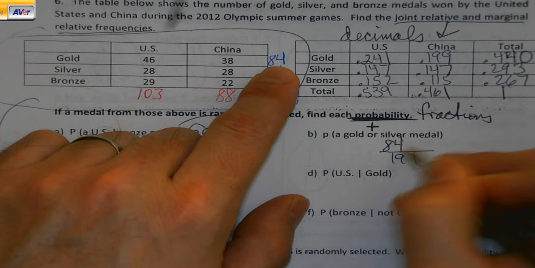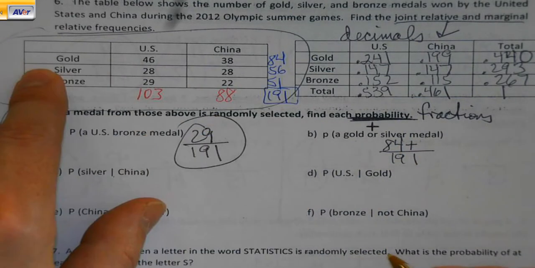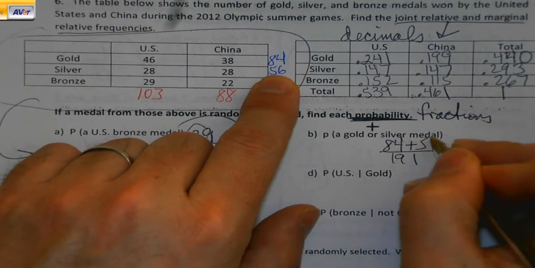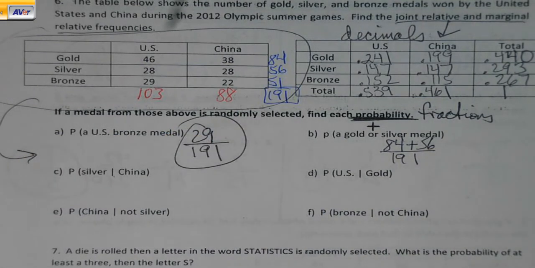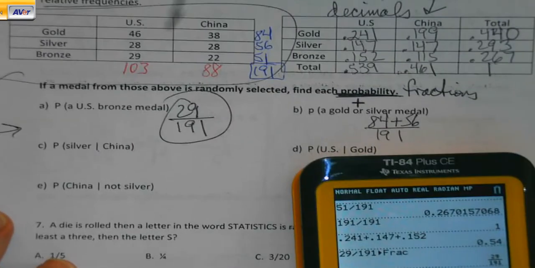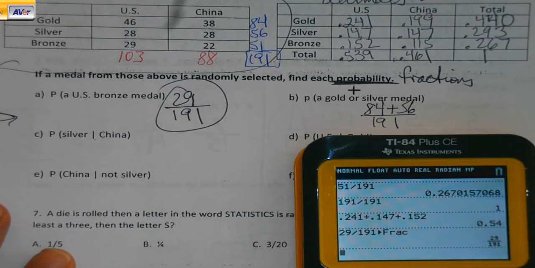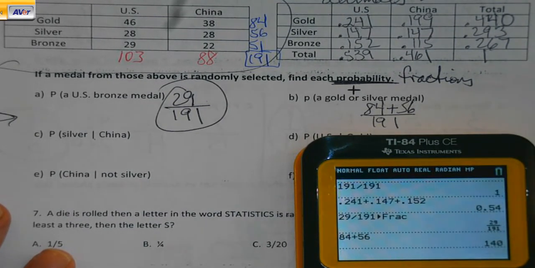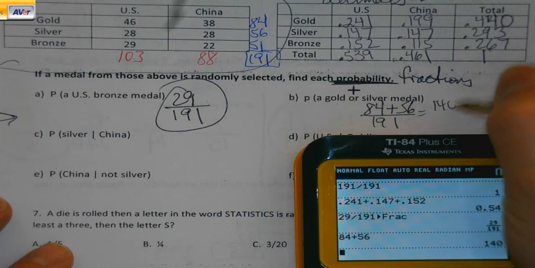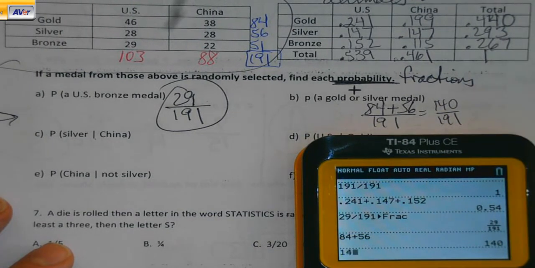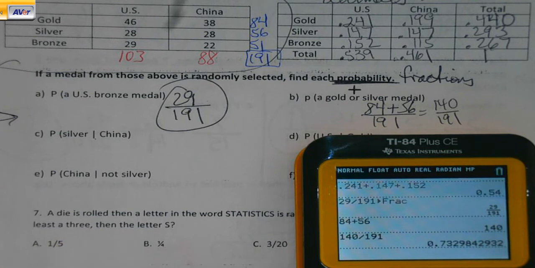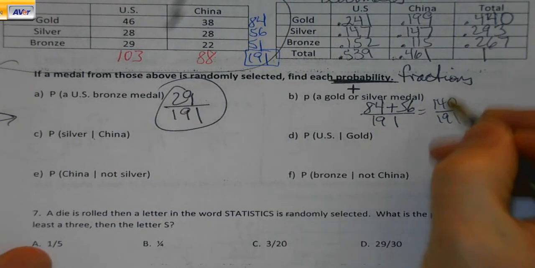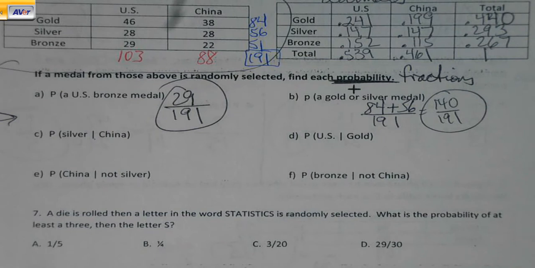There's 84 golds, or silvers, there's 56. So if I see that word in there, 84 plus 56 is 140 out of 191. We'll double check. Nope, still 140 out of 191. And you could make them 2 separate fractions and add them together if you wanted to as well.